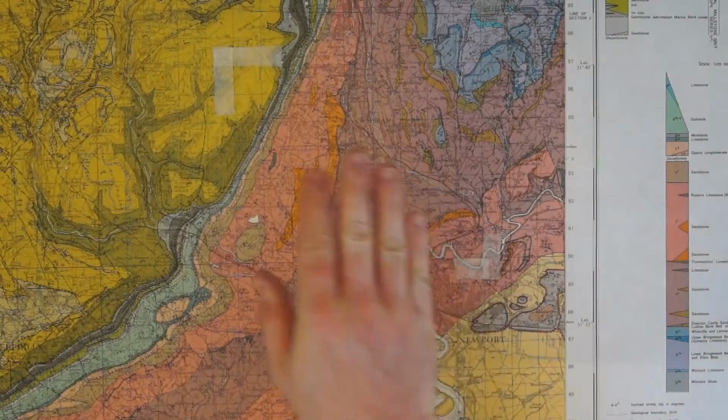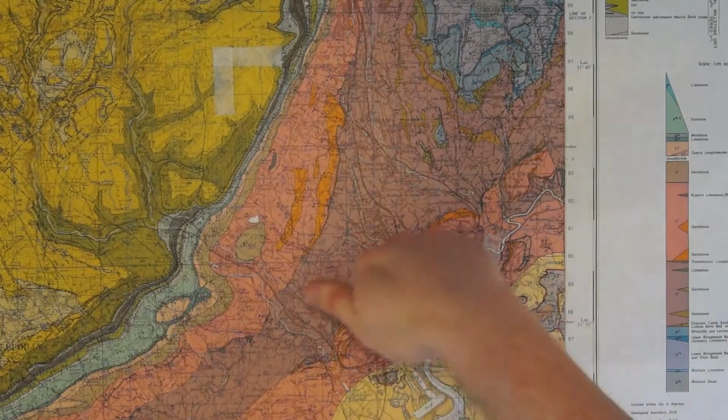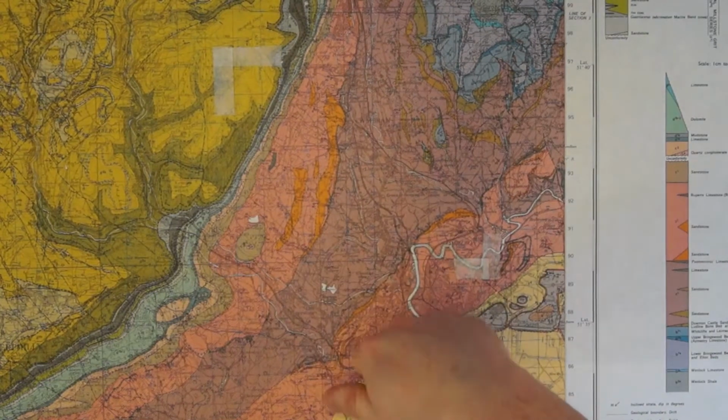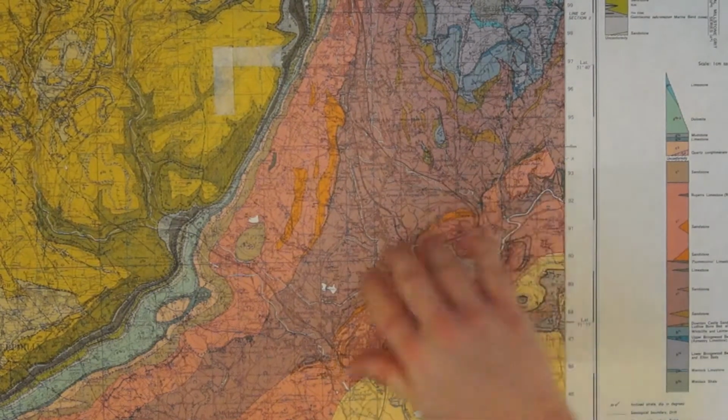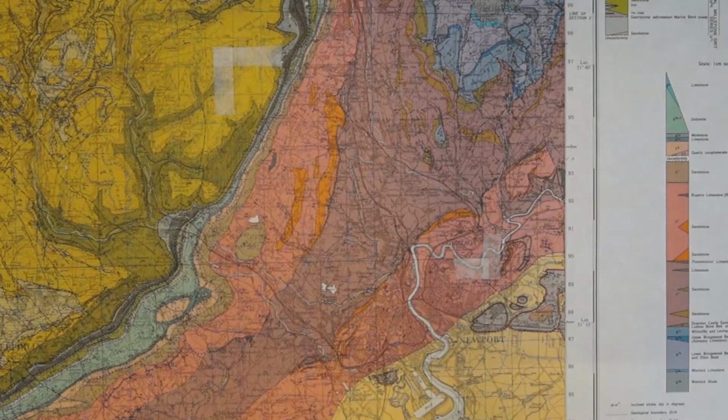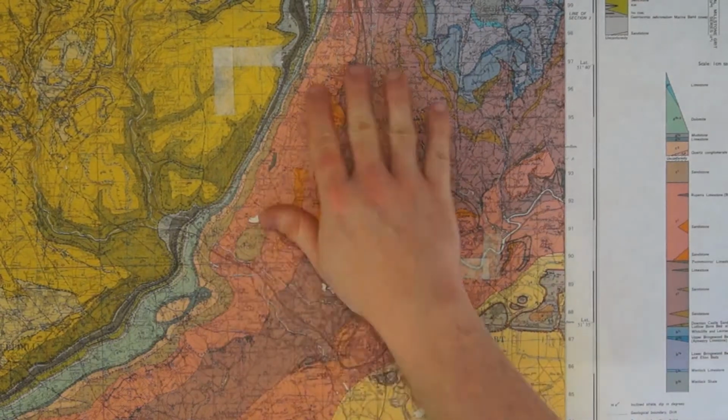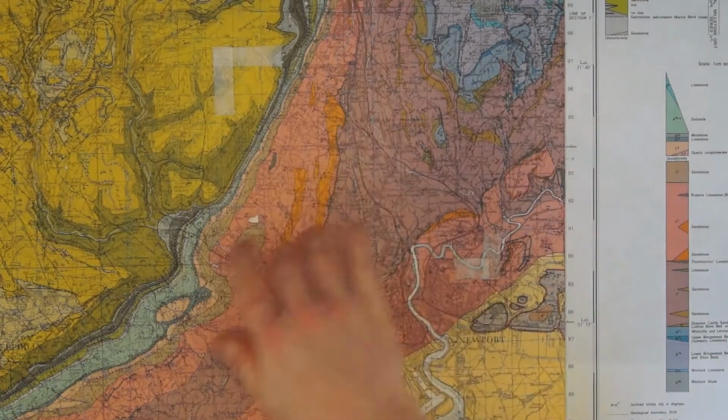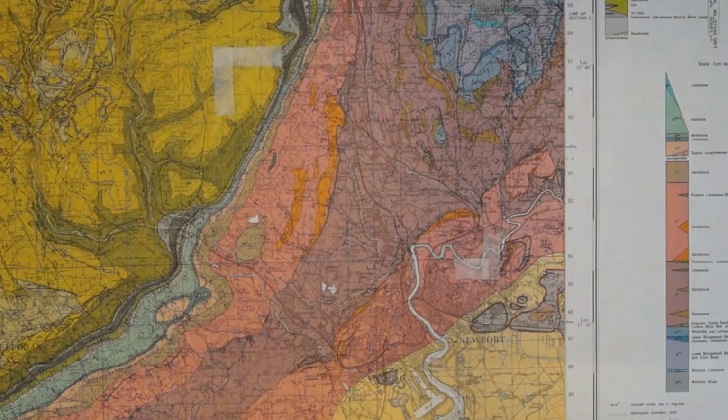So we have this alternate position of dips towards the southeast on this side of our line of symmetry, and then towards the northwest to the west of the line of symmetry.